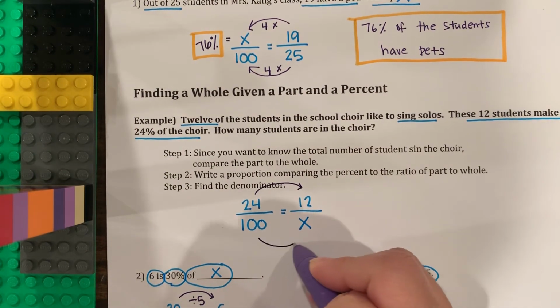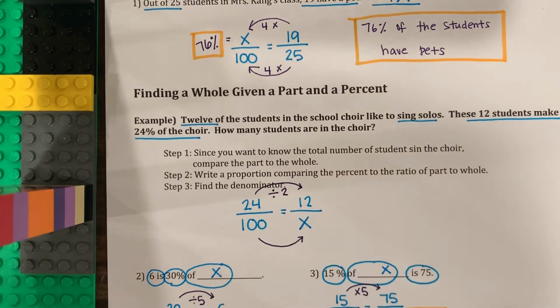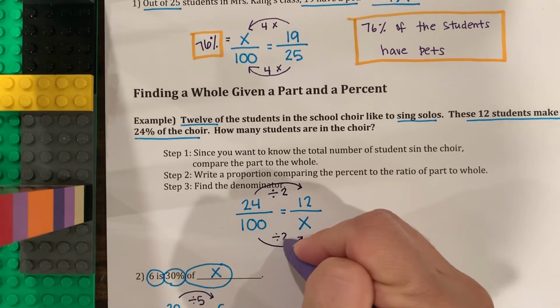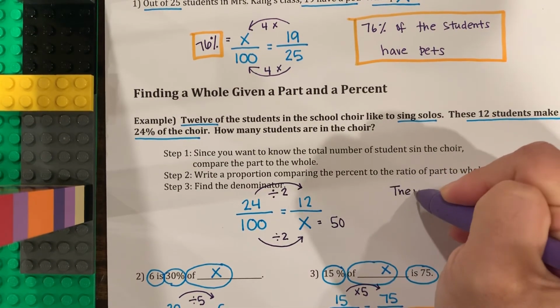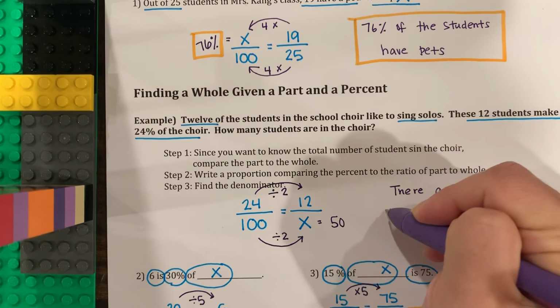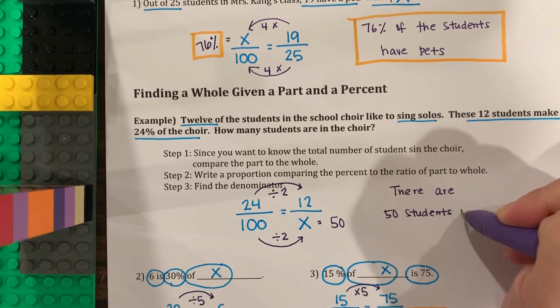Again, solving towards the variable. Once you set it up, very easy. Divided by 2. 100 divided by 2, there are 50. There are 50 students in the choir.